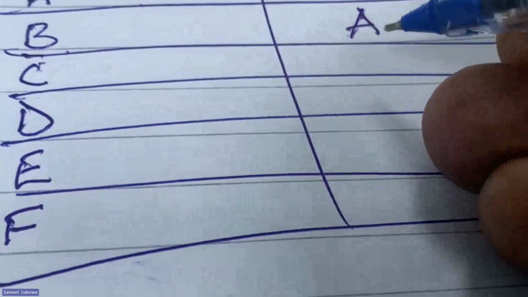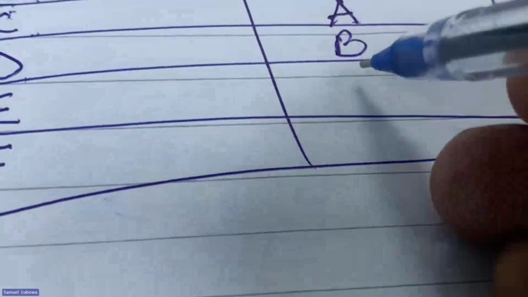And for activity C to start, activity A must have finished. Still, activity A is the predecessor of activity C. And for activity D to start, activity B must have been accomplished.